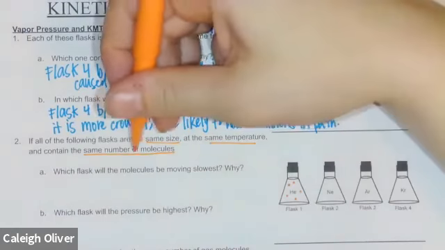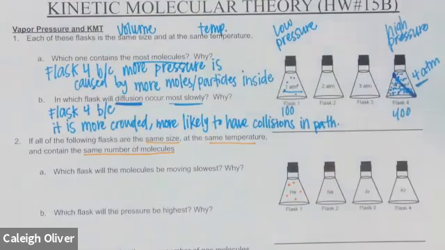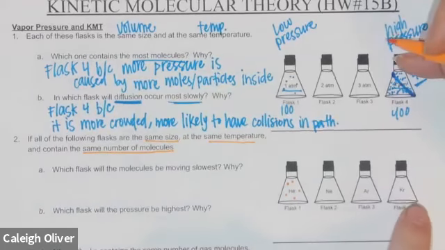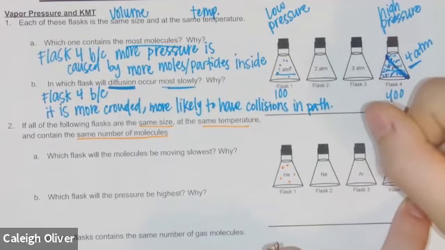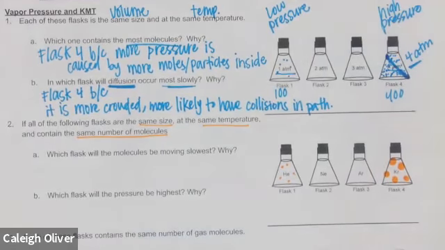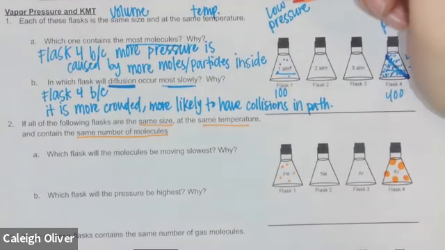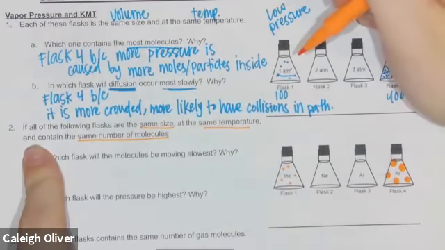Let's see, it says it has the same number of molecules. So I'll draw 1, 2, 3, 4, 5. 5 heliums versus 5 kryptons. 1, 2, 3, 4, 5. They're still not touching each other because gases are far apart. They don't touch each other. But maybe that has some effect. In which flask will the molecules be moving the slowest?